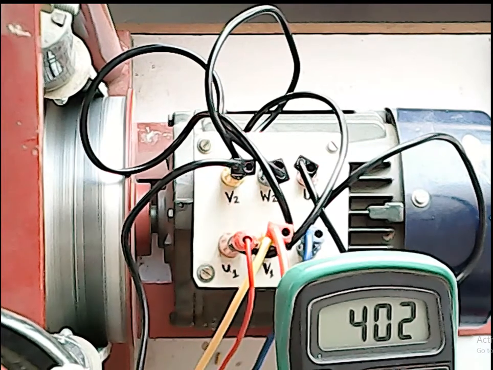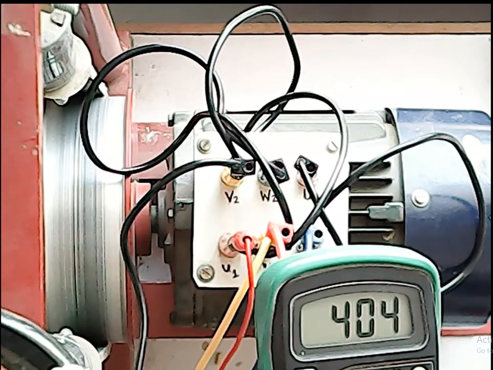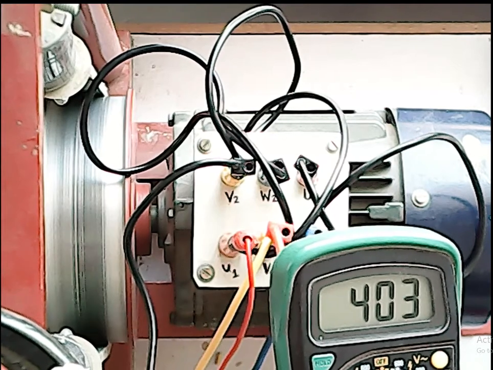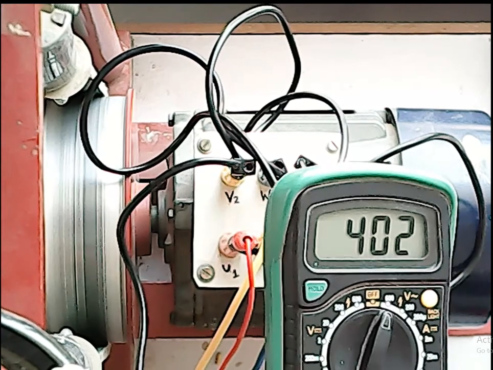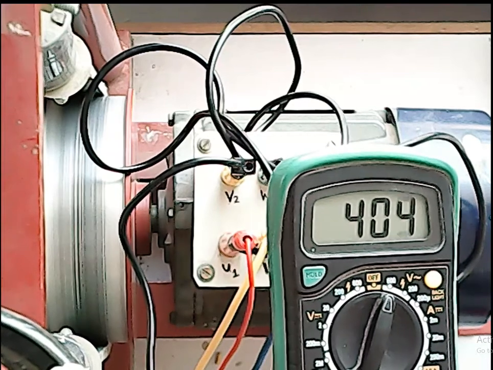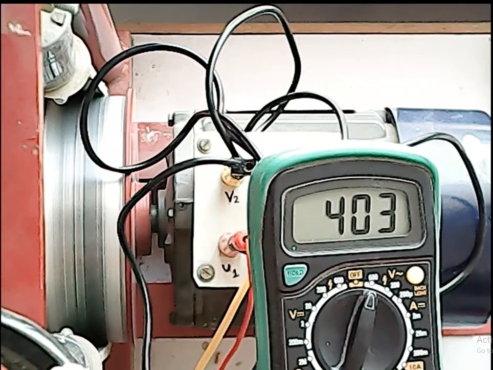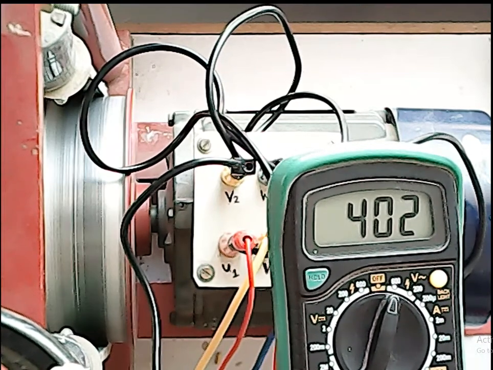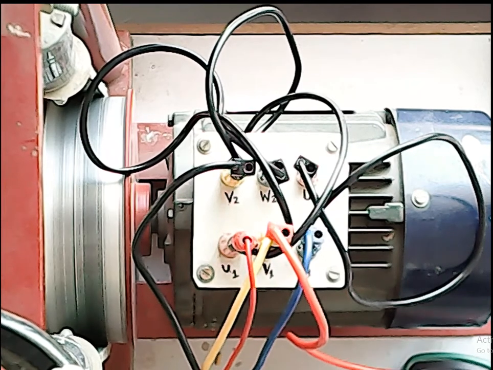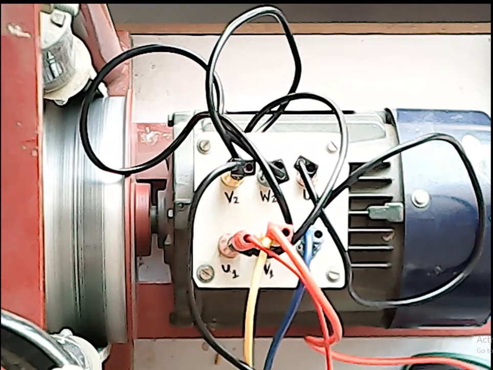Earlier we had measured the voltage across a single phase, from one terminal of the phase to neutral. Now again we are measuring the voltage across one phase only, but now the voltage is 400 volt. And let us now try to measure phase current.